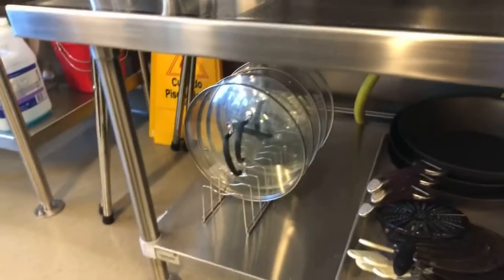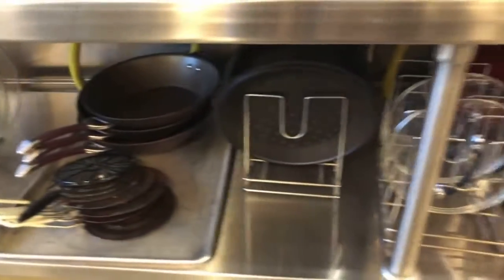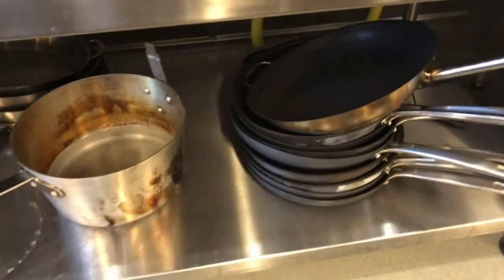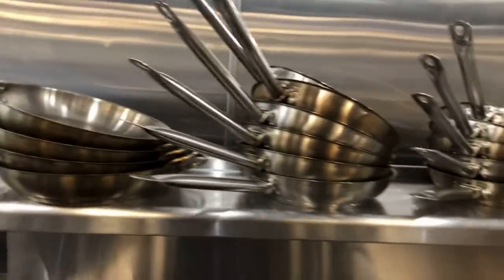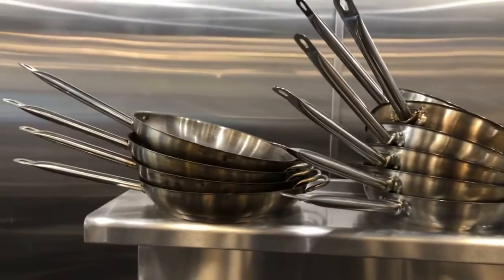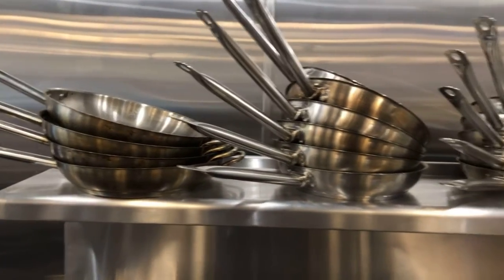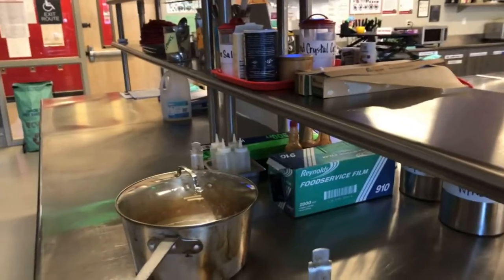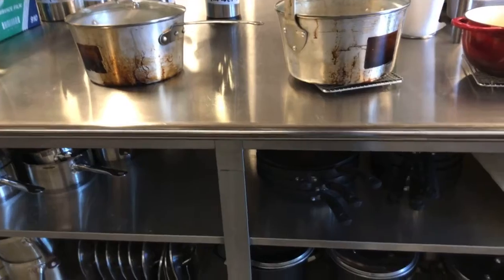We have these that hold the lids to the different size pans. We have other pots down here, a stack of non-stick skillets, and then up here we have a bunch of stainless steel skillets, which are very common in the culinary industry. Okay, so again, just try to put things back where they go. Makes it much easier when we are cooking to find things if we're putting them back where they go. Thanks.